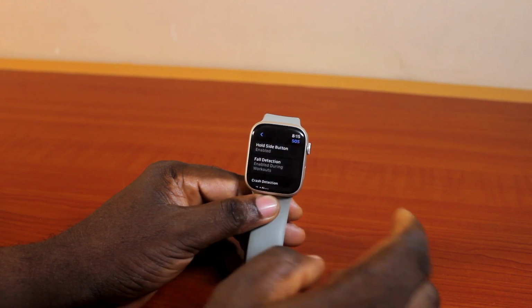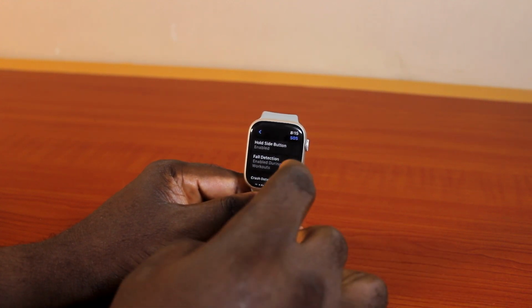So that's exactly how to disable call after car crash on Apple Watch 9.